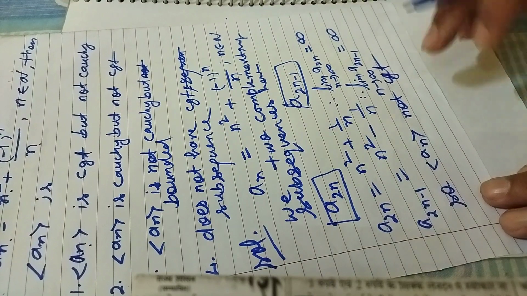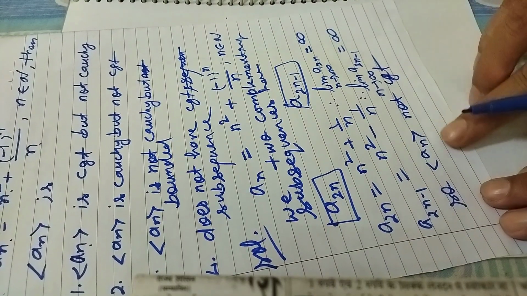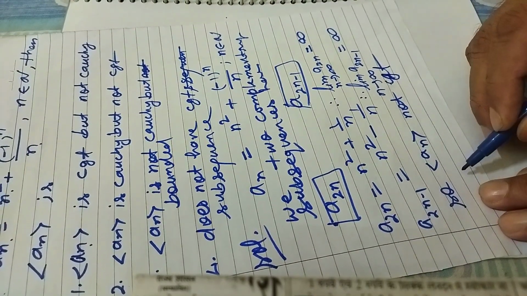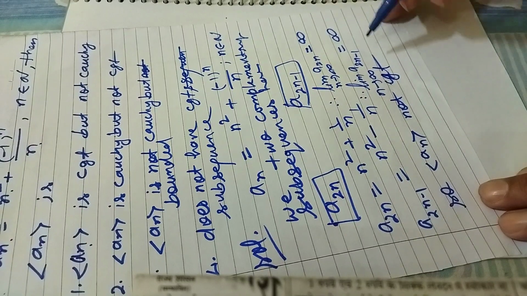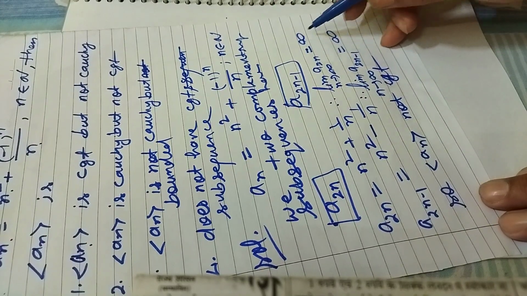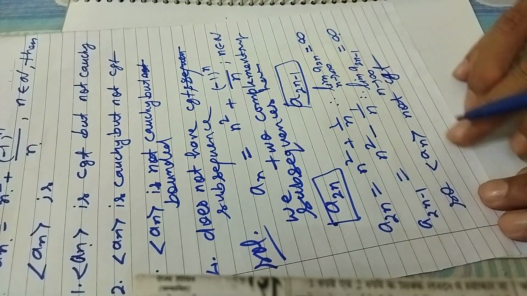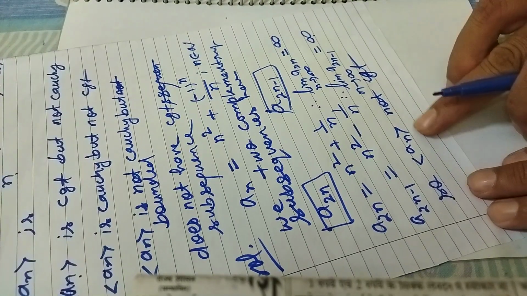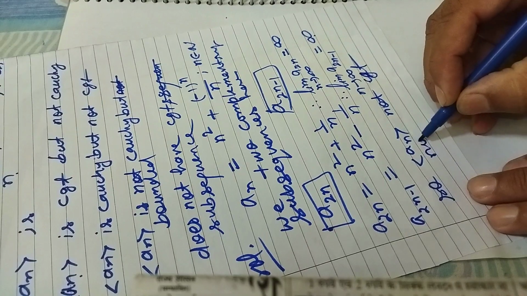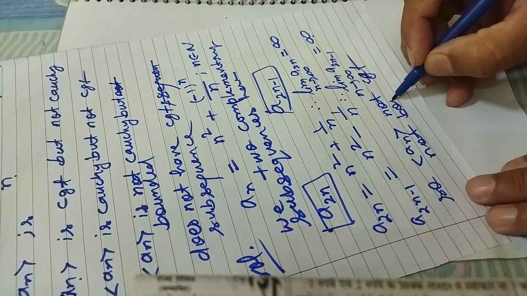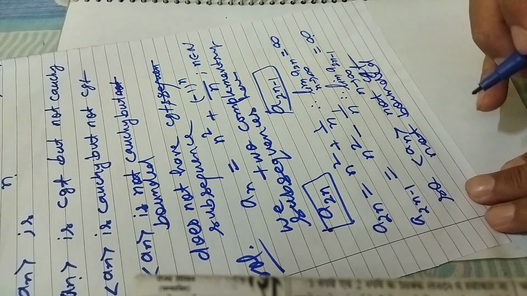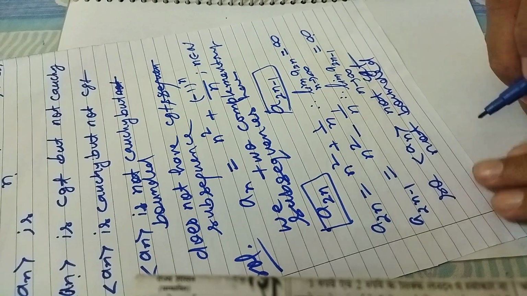Also we see here, since the sequence is not convergent and the limit of the complementary subsequences is infinite, therefore it is not bounded. Alright, not bounded.